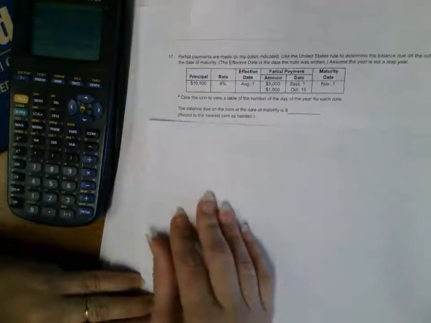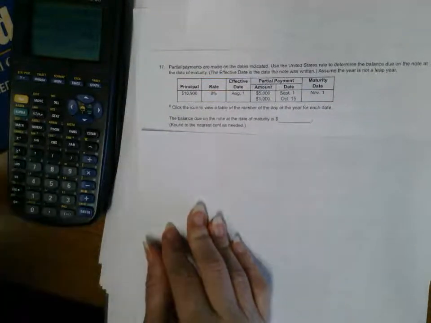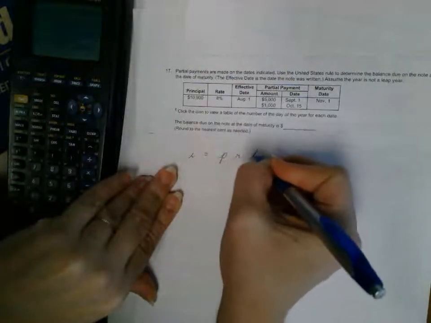All right, so we're looking at the last problem of your 10.2 homework, which is probably the toughest one on there, where you have to do a partial payment and use the calendar and refigure. So I'm going to walk you through those steps. We're using the base formula that I equals P times R times T, the principal times rate times time.